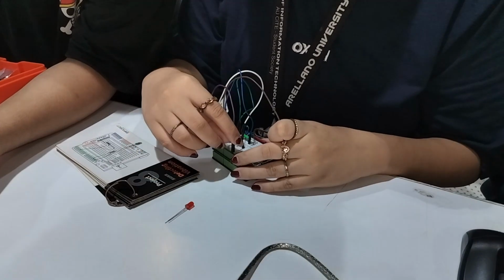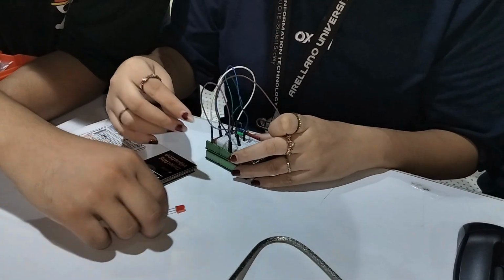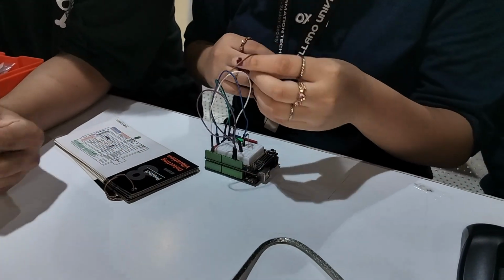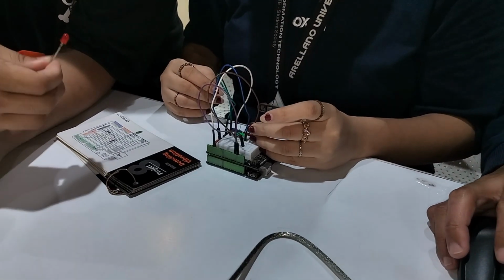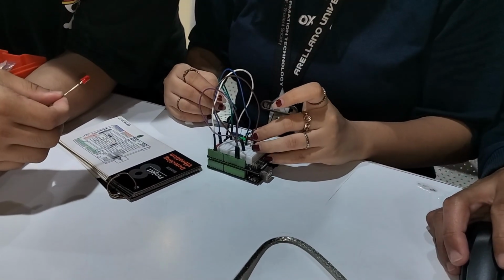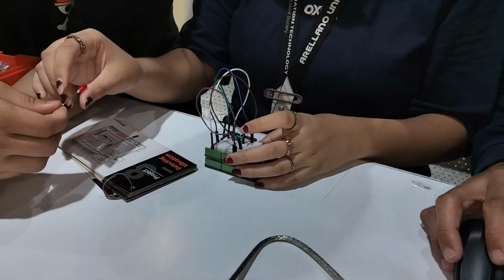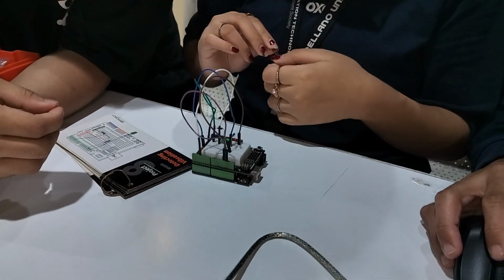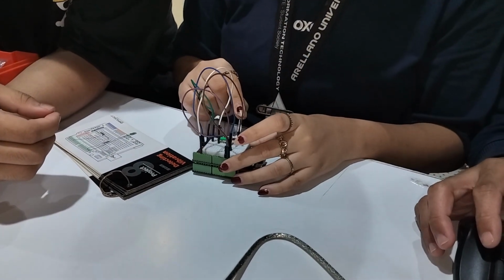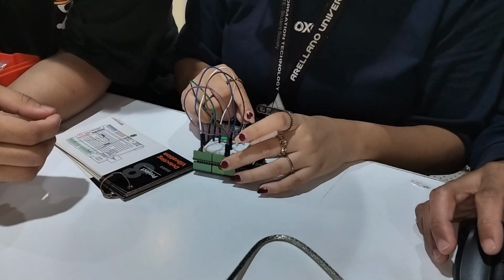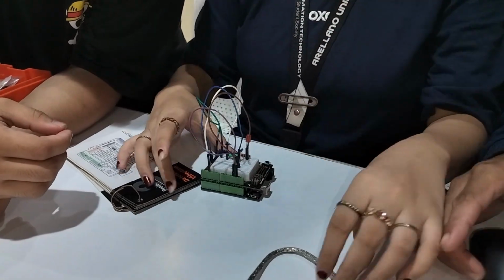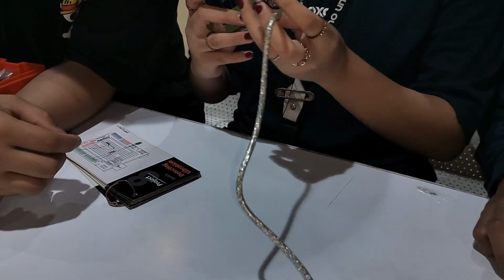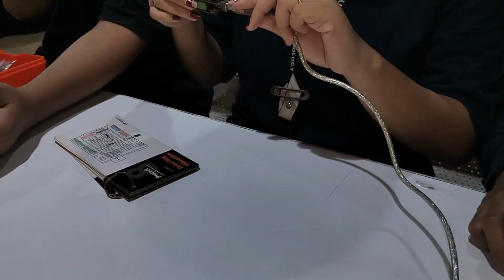5mm LED. So we finally, lastly put the 5mm LED in the Arduino Uno. Then we connect the cable to the computer and connect the other end in the Arduino Uno to make it work.